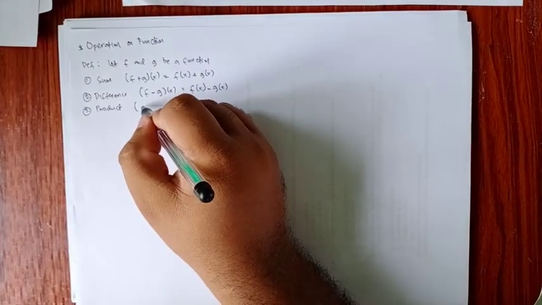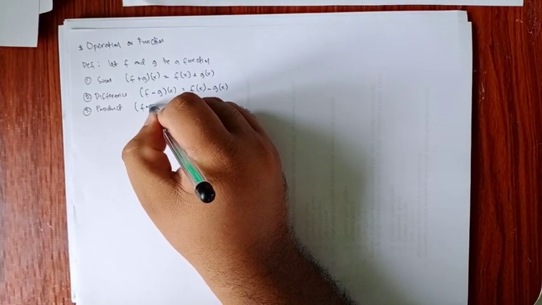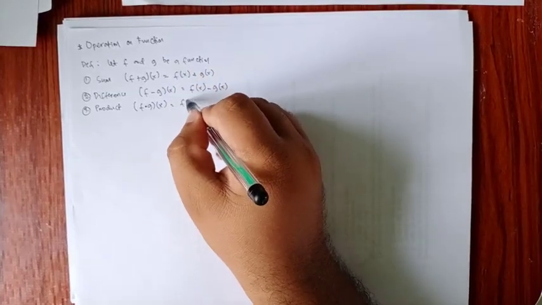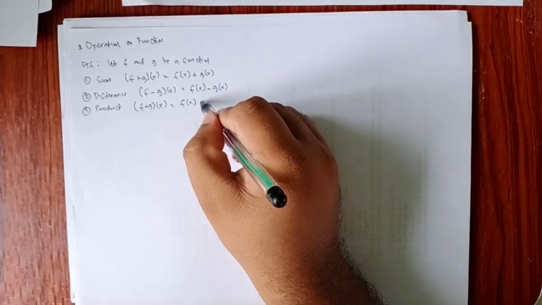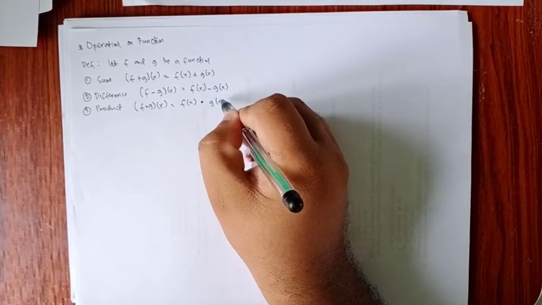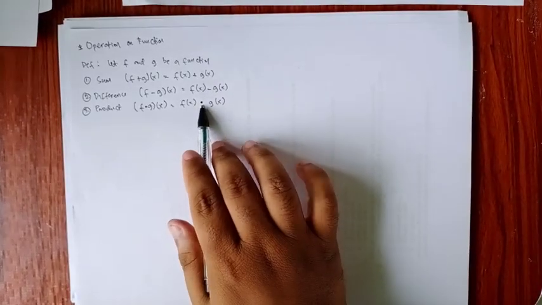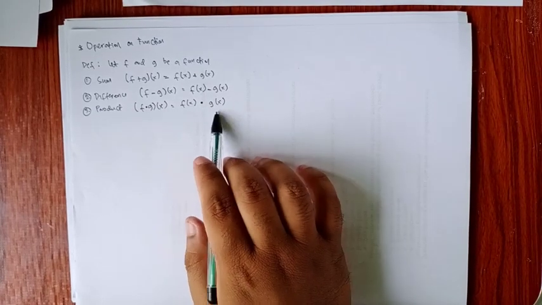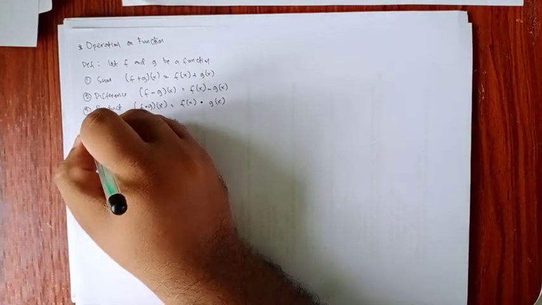So, what if meron tayong f times g of x? So, again, multiply mo lang yung f of x and then g of x. By the way, yung symbol natin na ito, yung dot, multiplication siya ha. Multiply mo lang yung f of x sa g of x.